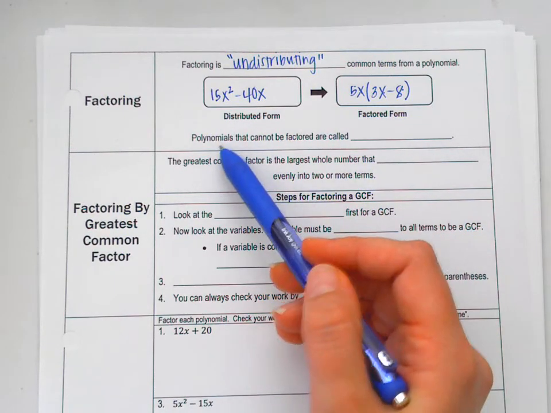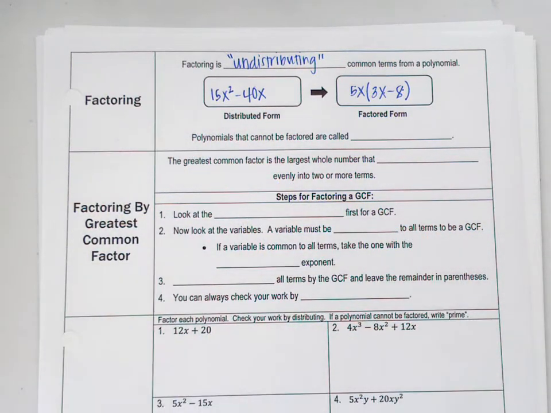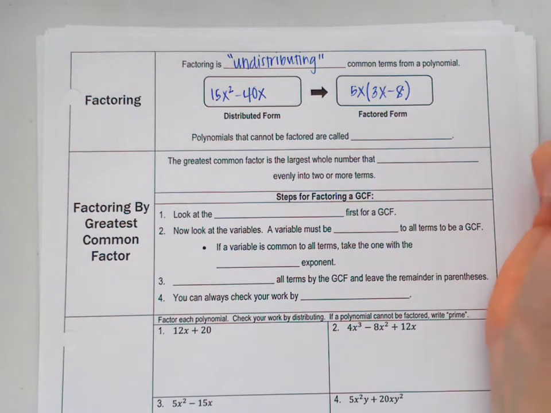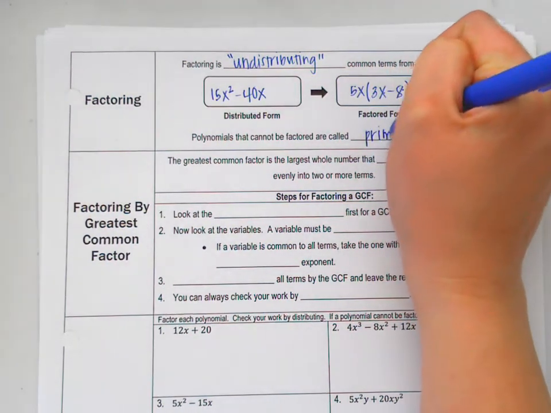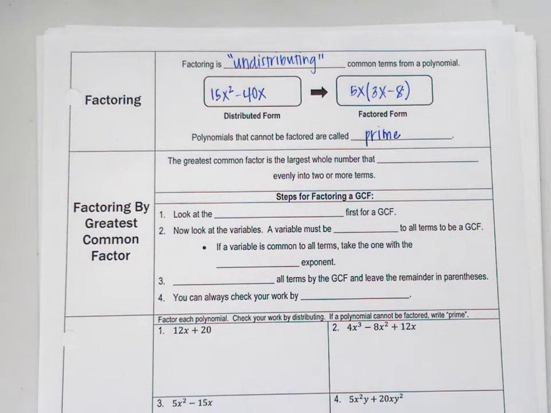Now, some polynomials can't be factored at all. They don't have a common term that can be divided out. Those polynomials that can't be factored are called prime. Prime is just the same as not factorable.